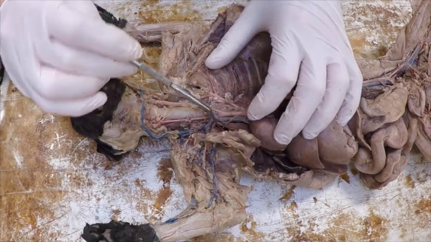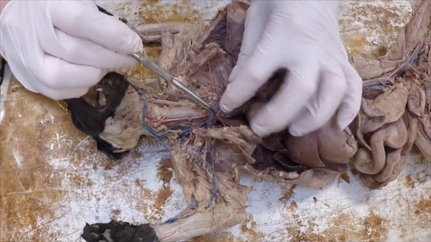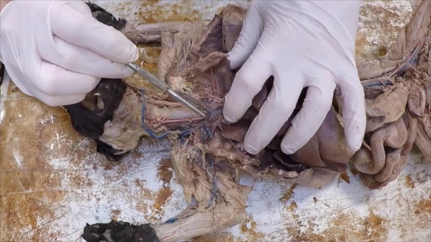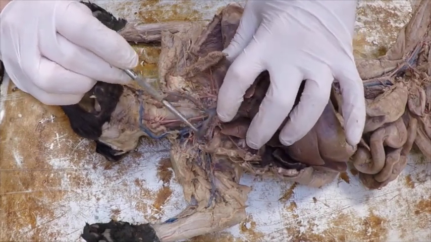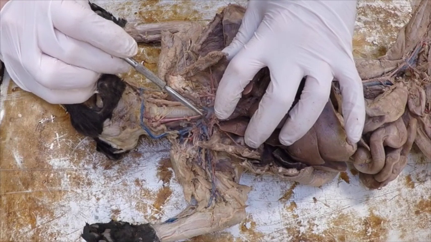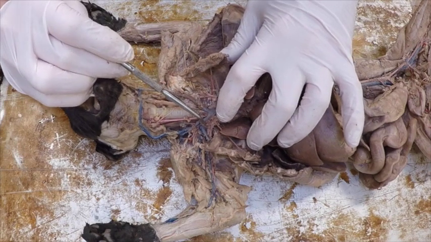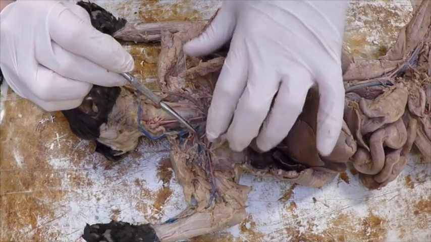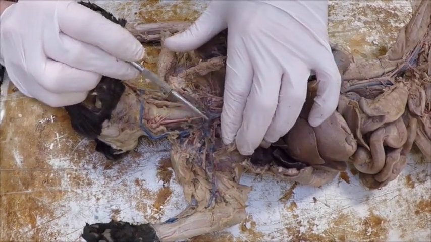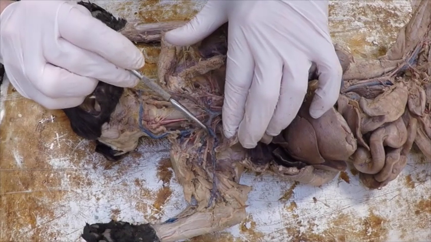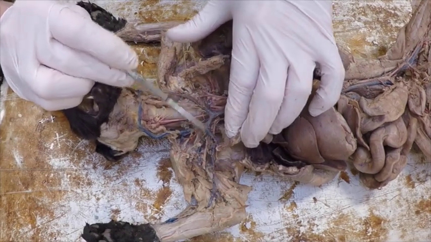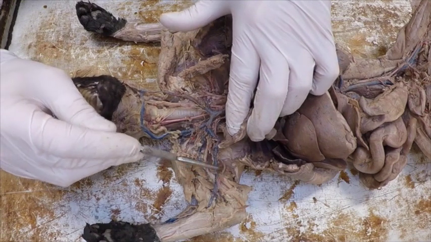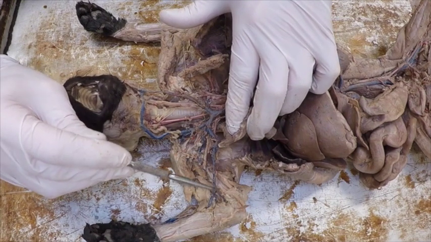If I would follow that around more and get under those veins and really dig and look, I can find what's called the right subclavian. That right subclavian I can continue to follow, and it looks like there's a transverse scapular coming off here, although it's hard to see. This continues on its way. I have the axillary, and there should be a subscapular coming off, but I don't see it, so I'm moving on.